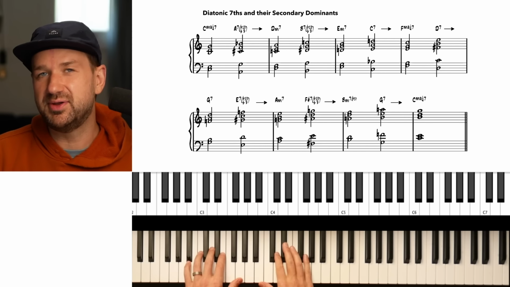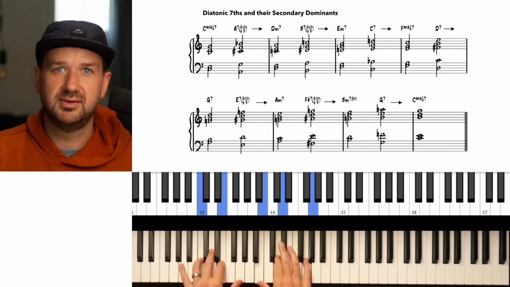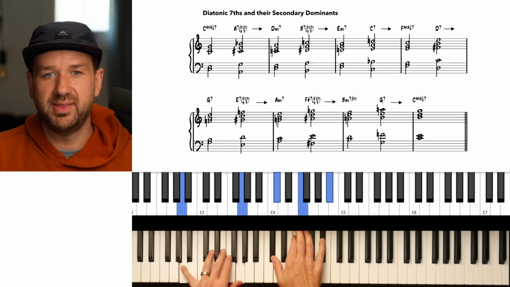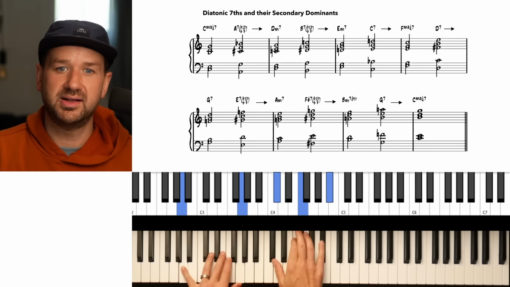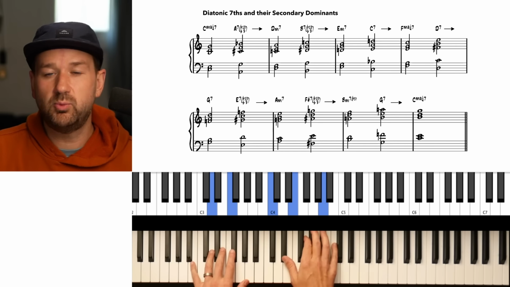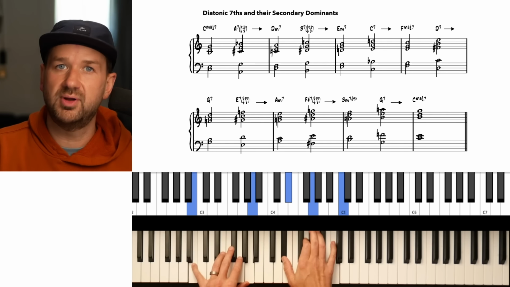Let's check out this exercise so you can hear it for yourself. So let's play through this so you can hear this. This is going to change some stuff for you. Look at where the arrows are pointing. That A7 is connected to its tonic, D minor 7. Secondary dominant to its tonic. B7, where are we going? We're going to E minor? Oh, then we're going to need a flat 9, flat 13 from the Phrygian dominant.